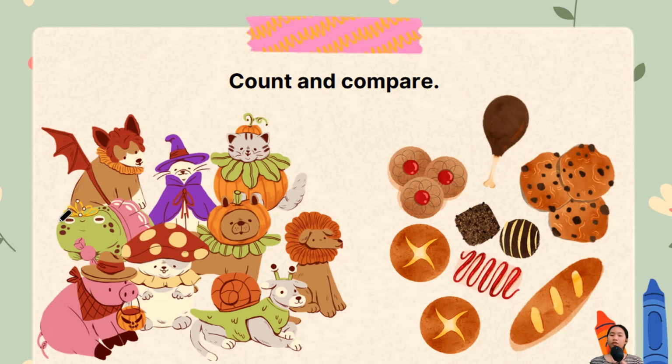Now, what we're going to do is we're going to count how many animals we have and how many treats we have to see whether or not we have enough for our animals, all right? Now, first off, how many animals do you see? Well, I see 1, 2, 3, 4, 5, 6, 7, 8, and 9. 9 animals over here.